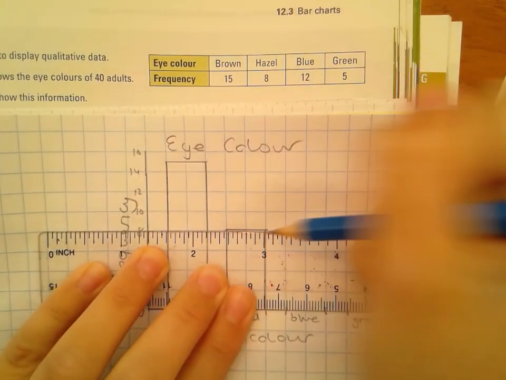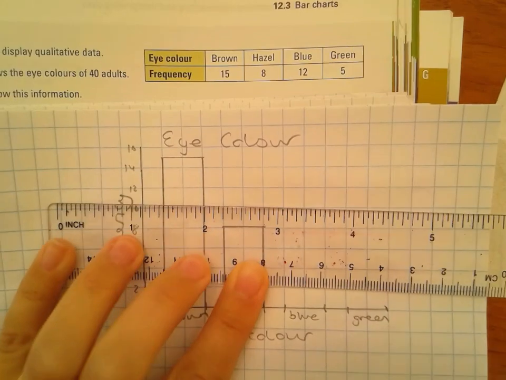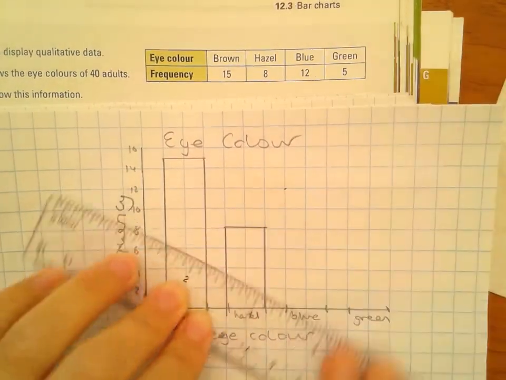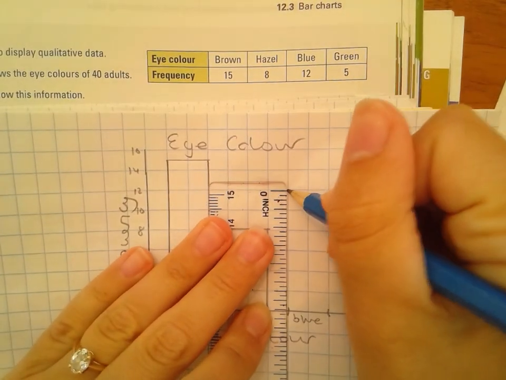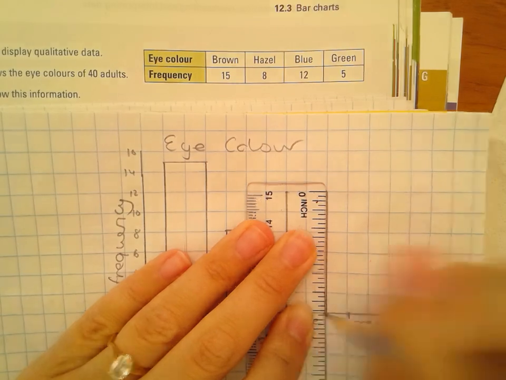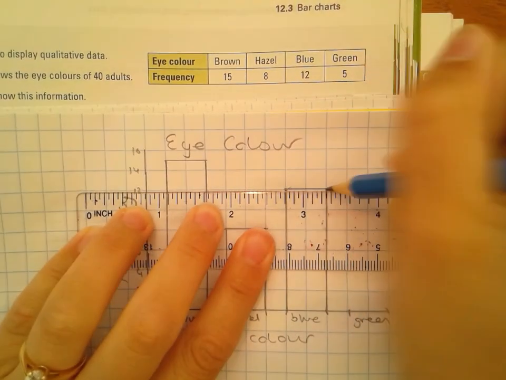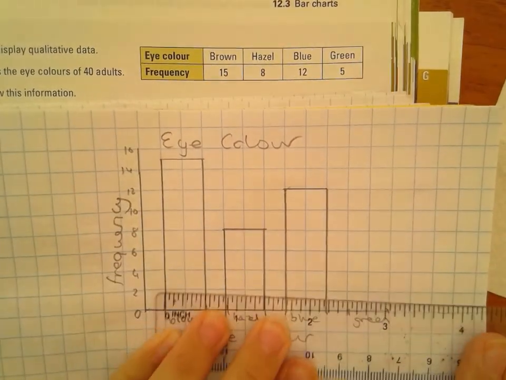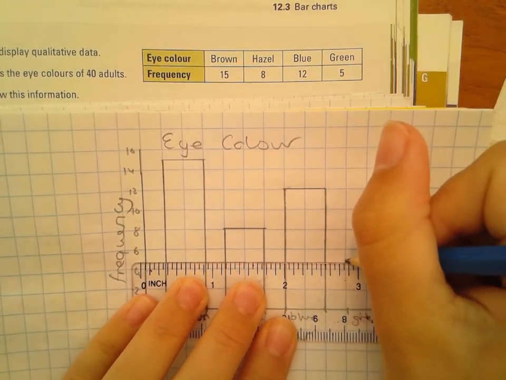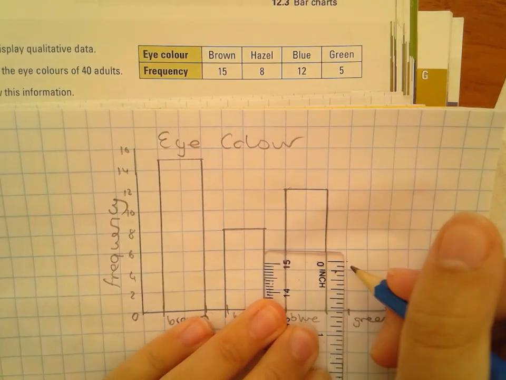My blue goes up to 12, so if you want, you can look where 12 is and just do a dot so you know where you're going up to. So blue is going up to 12. And green is going up to 5. And I know for 5 it's going to be in the middle of 4 and 6. So I can just put a dot there so I know where I'm going up to.